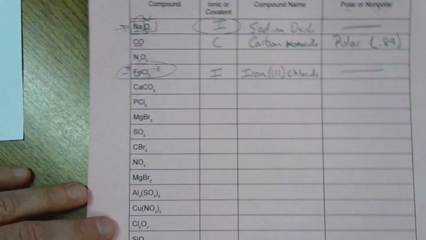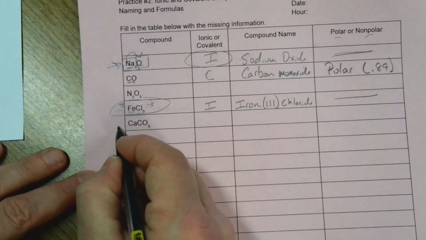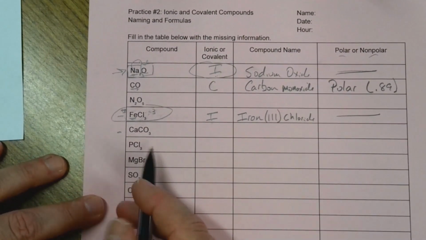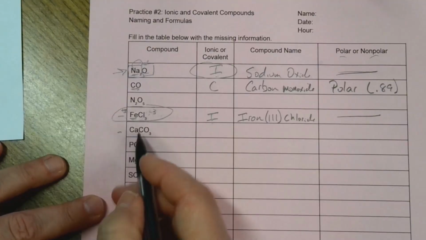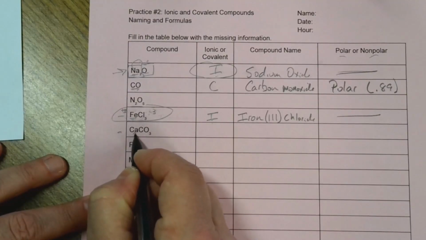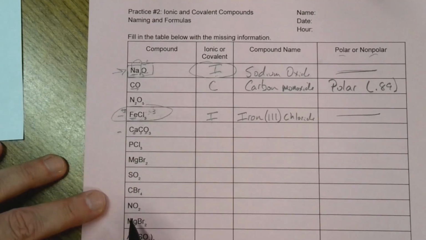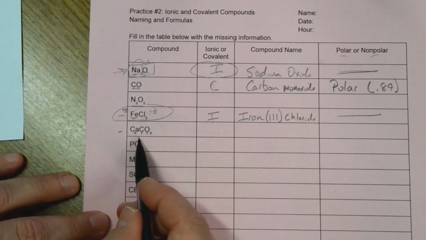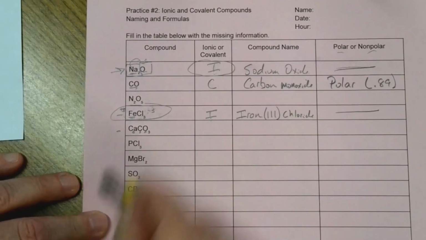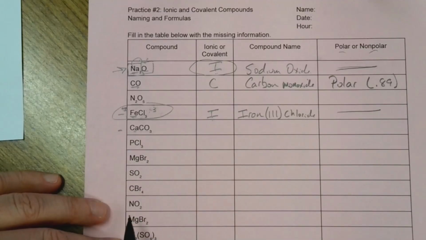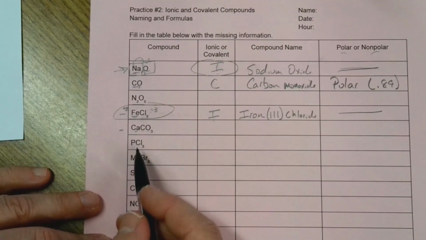So let's do this one right here. Now this one is a little bit tricky because you say to yourself, well, there's 3 elements in here. Here's calcium, here's carbon, and here's oxygen. Now that's usually a dead giveaway that you're dealing with something a little bit different. So as soon as you see that you've got 3 separate elements, you need to say to yourself, I'm probably dealing with a polyatomic ion.